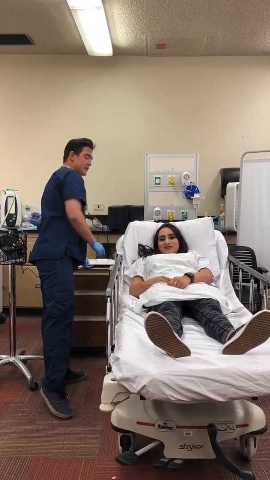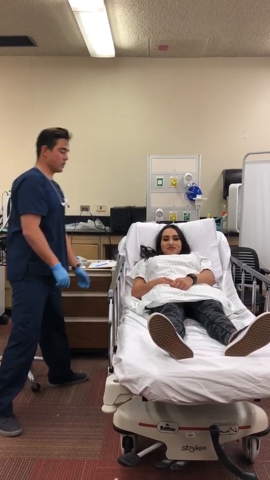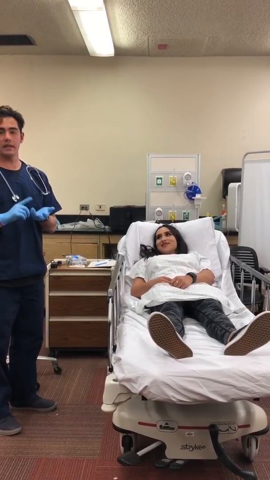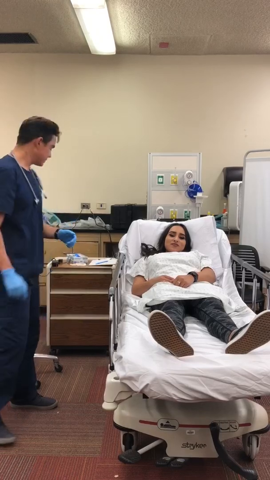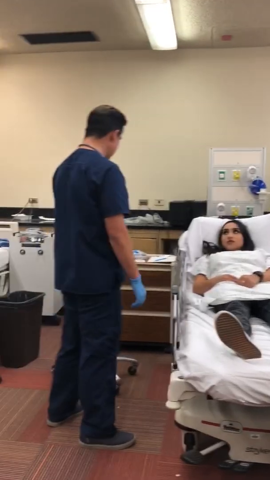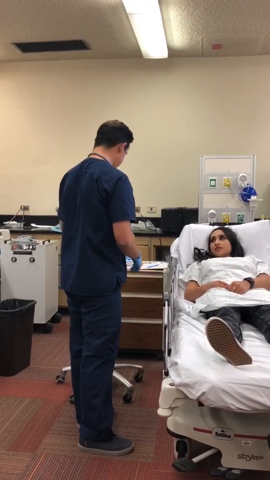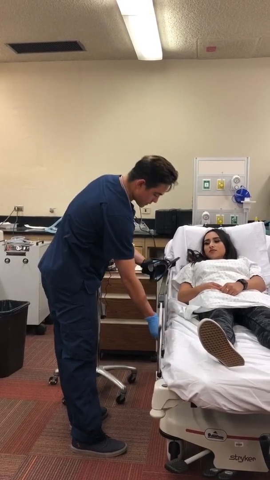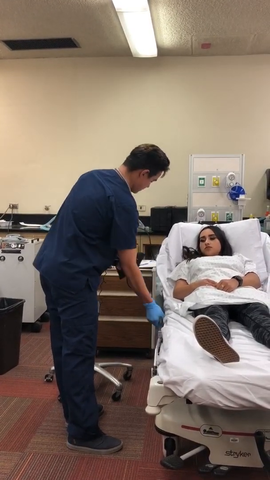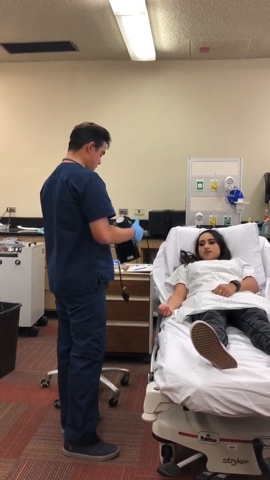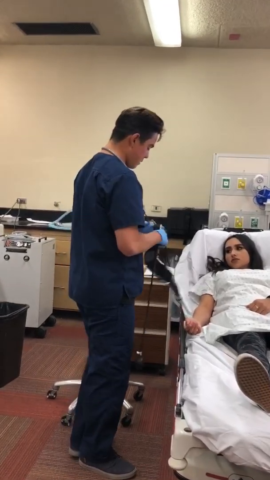After that, we're going to want to obtain a set of vitals. So we're going to do a blood pressure, heart rate, temperature, respiration rate, and pain. Start with your blood pressure. So we're going to take a blood pressure for you right now, okay? We go ahead and lower this rail. Follow your right arm.